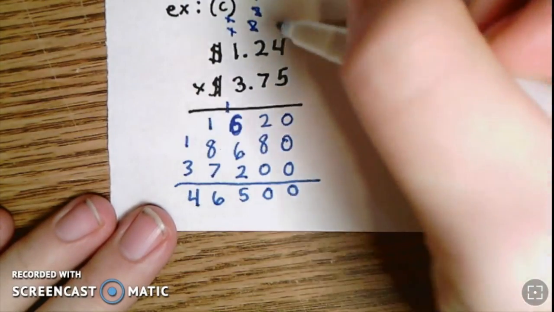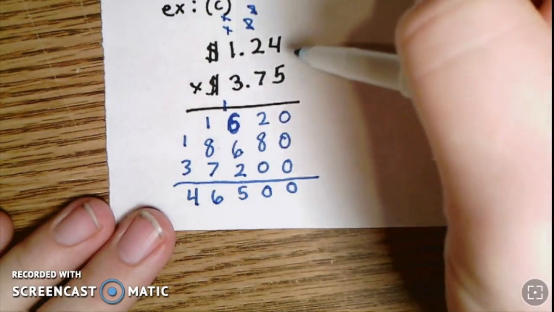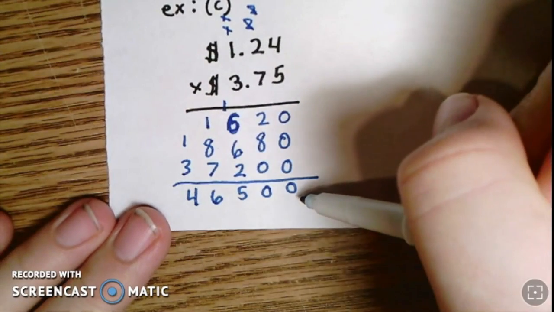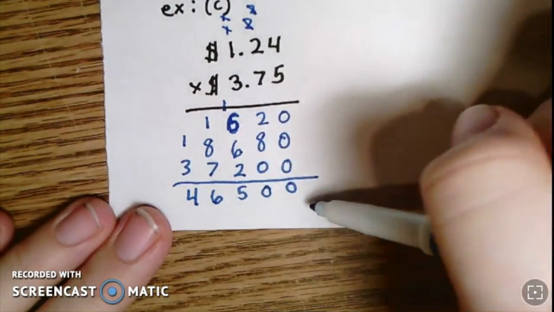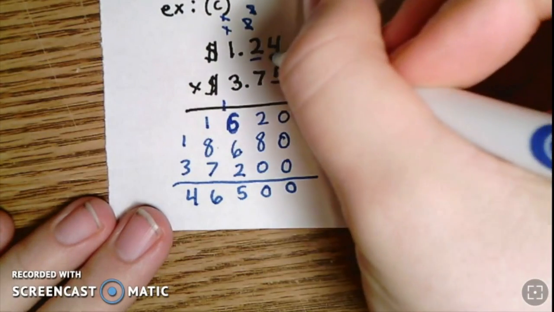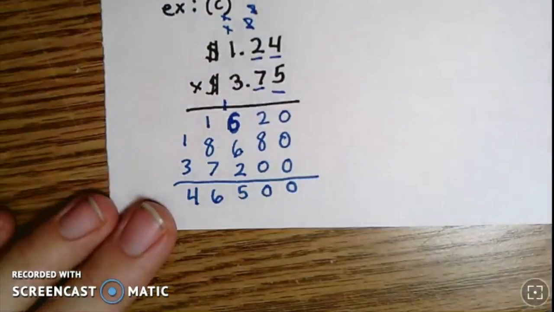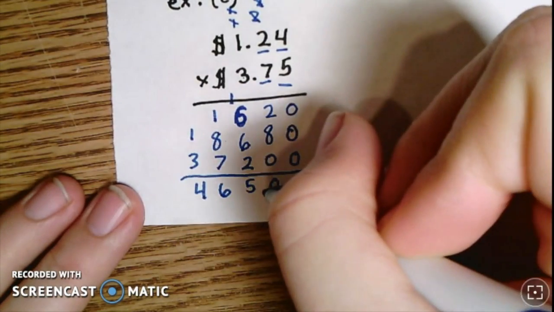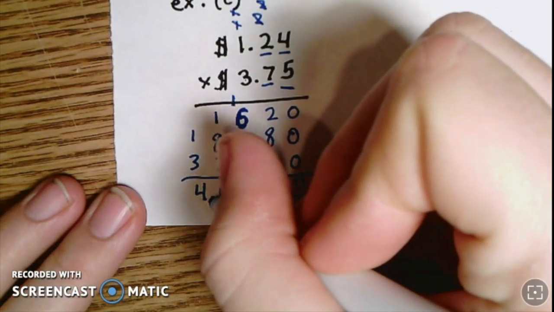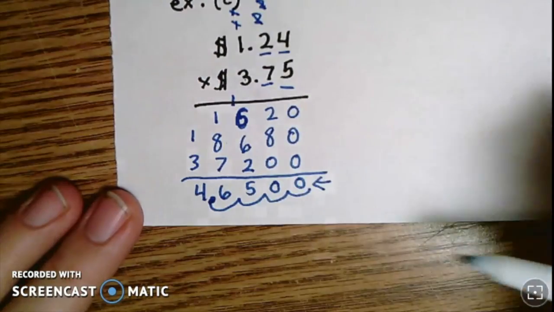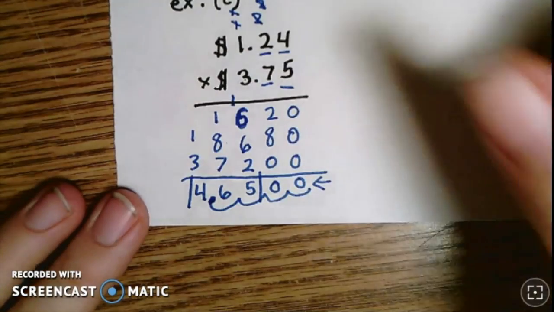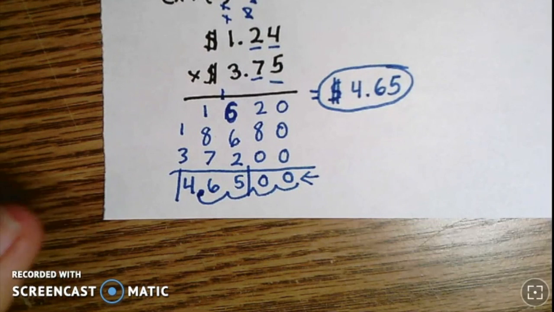But for multiplying decimals, it's different. You're going to count how many numbers are behind the decimal places, and then you're going to move that many decimal places in from the right. So ready? There's 1, 2, 3, 4 total decimal places, which means I'm going to start here and I'm going to go 1, 2, 3, 4 decimal places. And so my answer is $4.65. So there's some fun stuff for you, something that you're going to learn in just a few lessons.